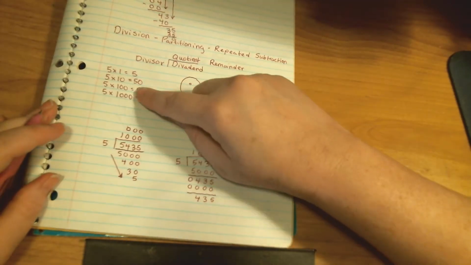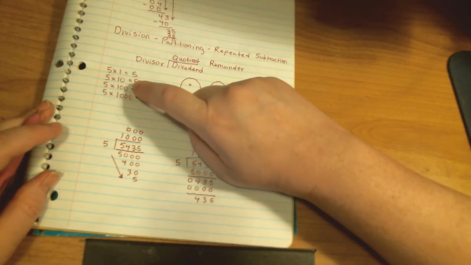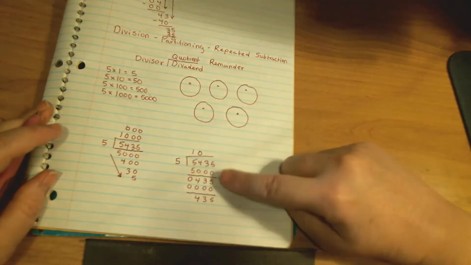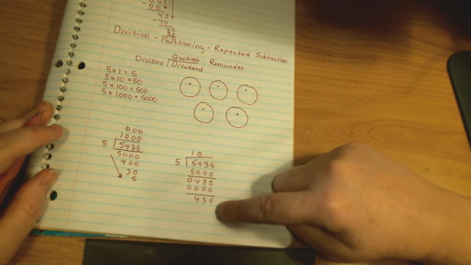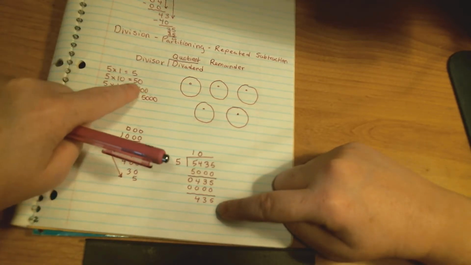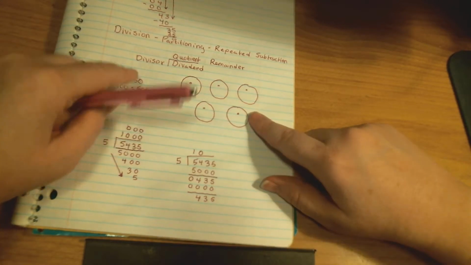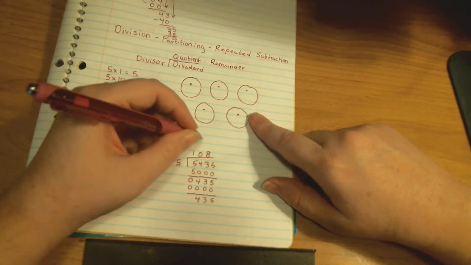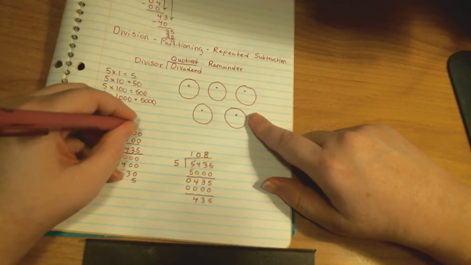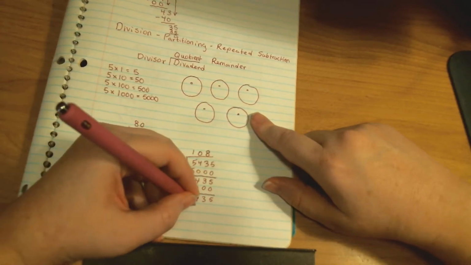Now I'm looking at the tens. If we were to pass out 10 at a time, we would use up 50. I have 43 tens and 5 ones. So if I want to pass out 50 at a time from 435, I would do 80, I guess it's 80 times 5, which would be 400.